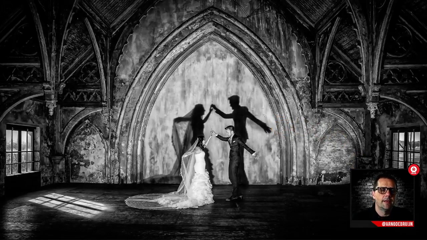The next one is also a combination of available sunlight. You can see it from here. This is a little bit of sunlight into this location, so it creates a shadow and silhouette on the wooden floor. And what we did is we placed a speed light, a power light, on the floor, pointed upwards to the bride and groom, so we create a shadow into this frame.